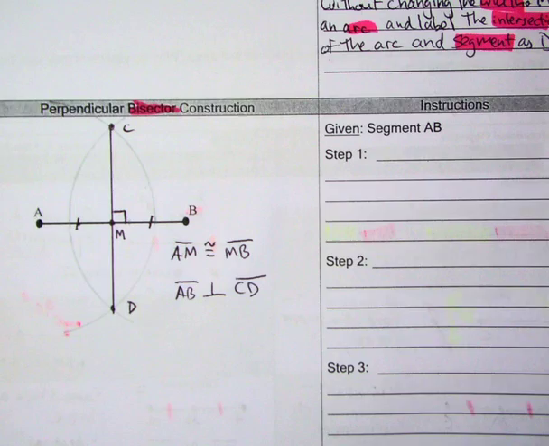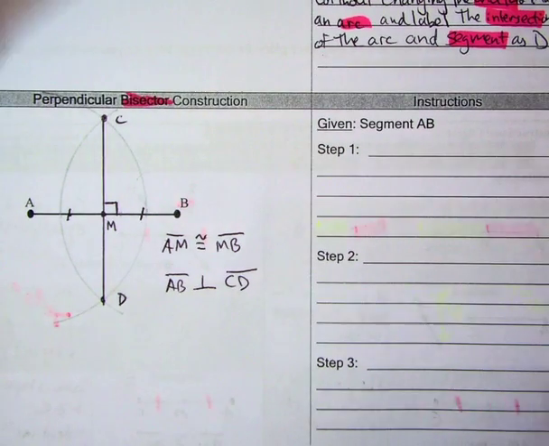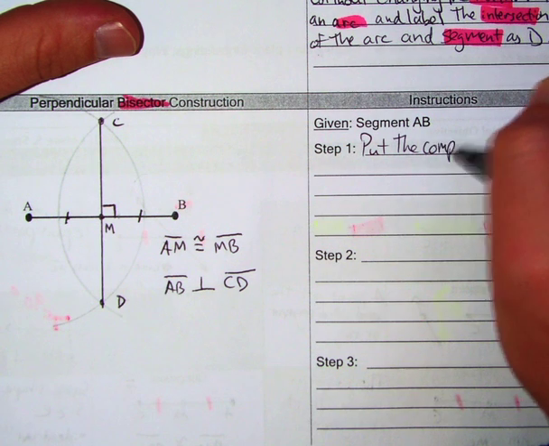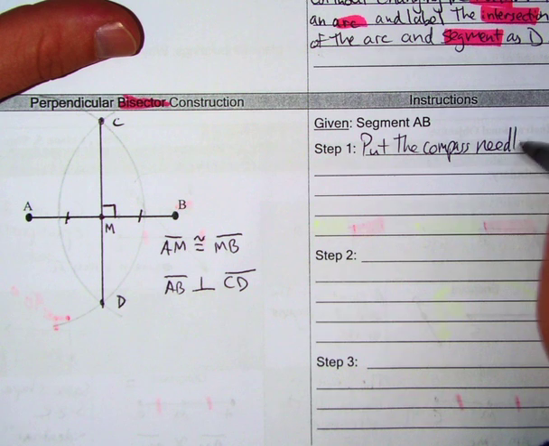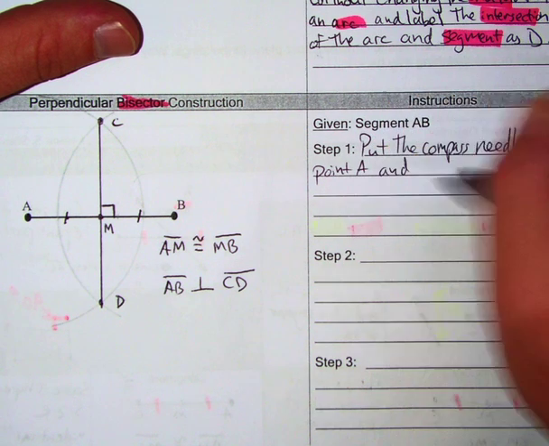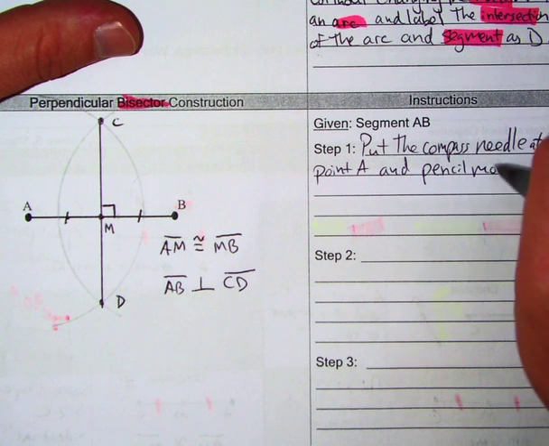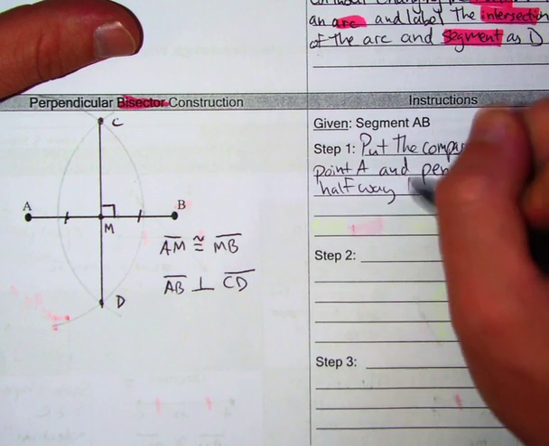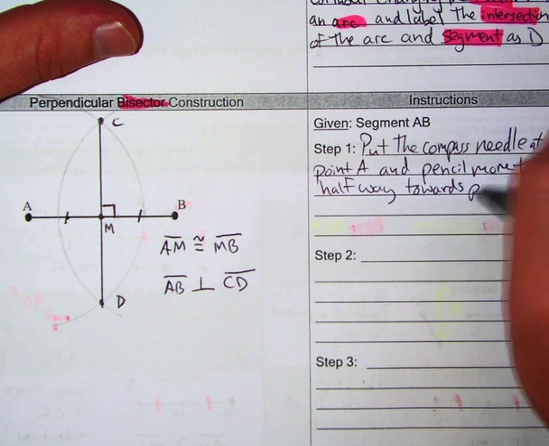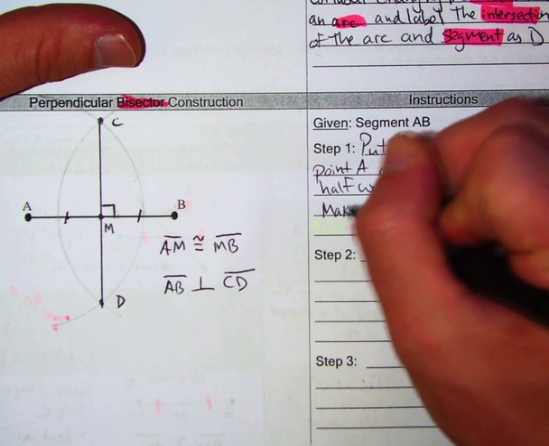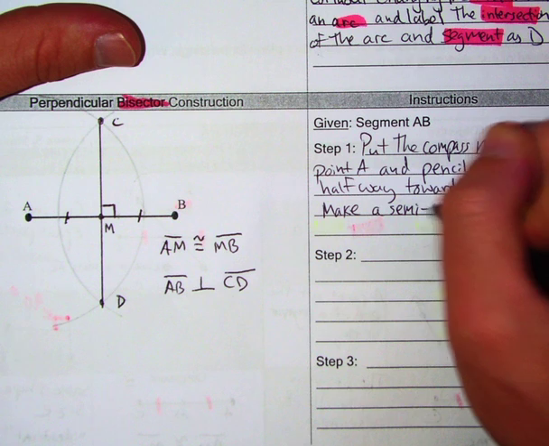If I were to give you the steps real quick, which is in the key, but might as well give them to you really quick. So step 1, put the compass needle at point A and pencil more than halfway towards point B. Okay, and we want to make a semicircle, which is half a circle.